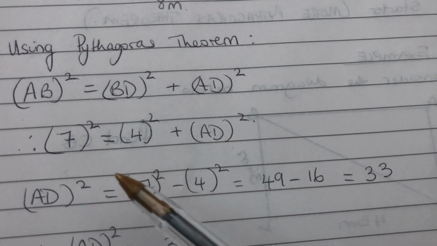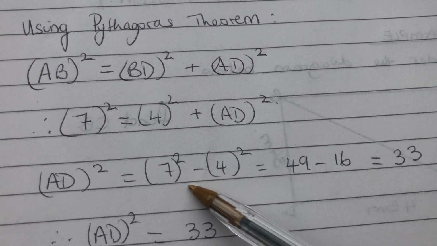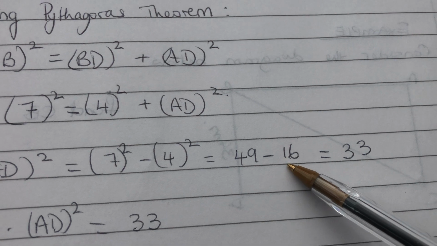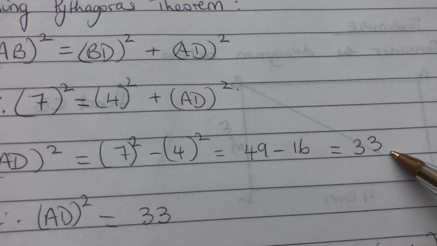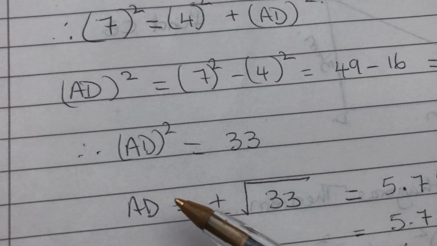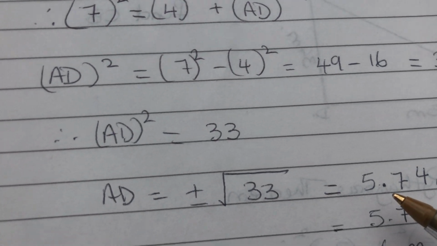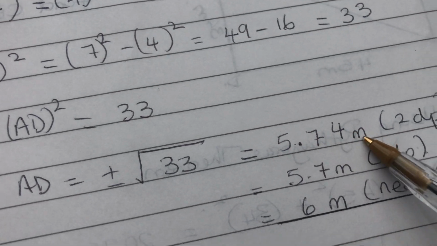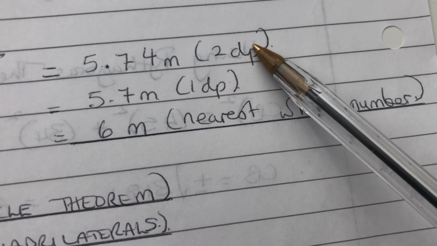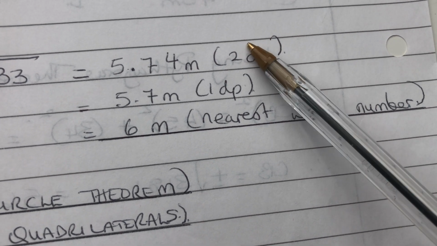So AD all squared will be 7 all squared minus 4 all squared, which will be 49 minus 16, which will be 33. So AD all squared will be 33. So AD will be plus or minus the root of 33, which is 5.74 meters. This is to two decimal places. So assuming they said leave your answer in two decimal places, that will be your answer.